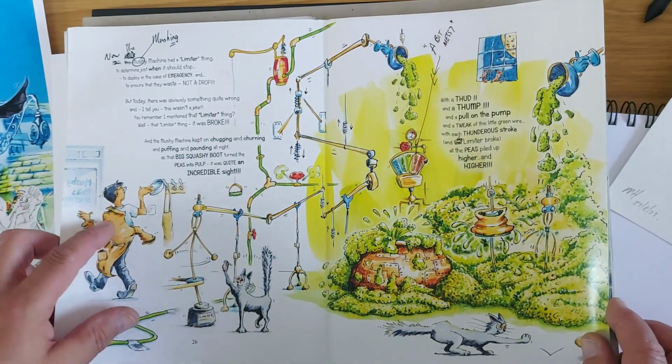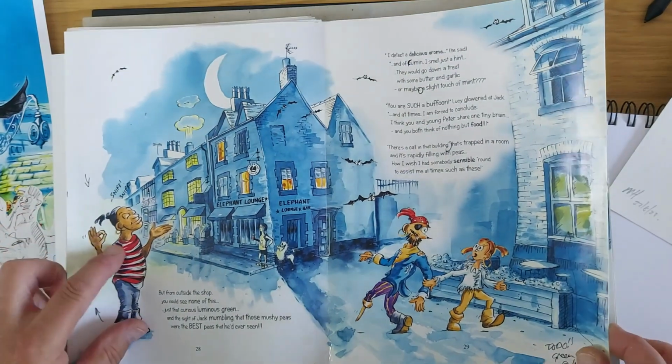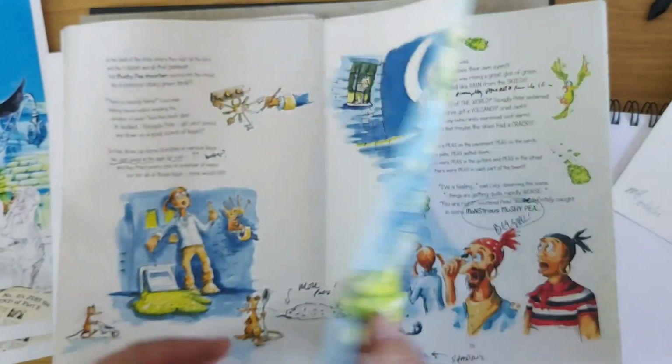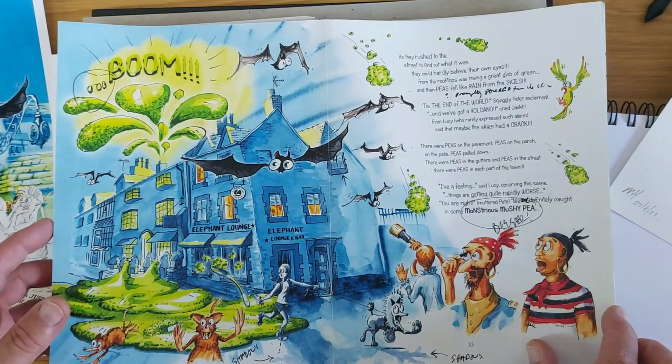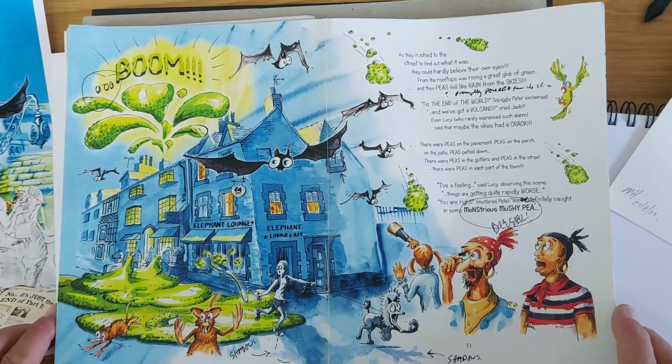The chap who runs the chip shop's left the mushy pea machine running, and there's mushy peas everywhere. Come on, says Lucy, we've got to help. And so on and so on. They tried to go round the back, and suddenly there's a massive explosion, boom! And that's where this little section I'm talking about today comes in.